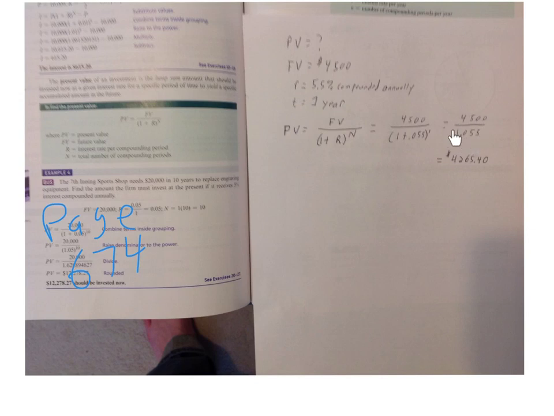I put this in a calculator and I come up with the present value is $4,265.40. Deposit that for 1 year at this rate. At the end of that year, you'll have $4,500. Hope this helps.